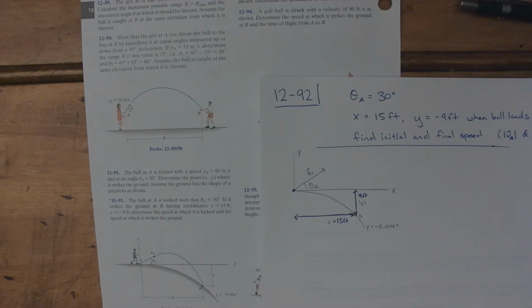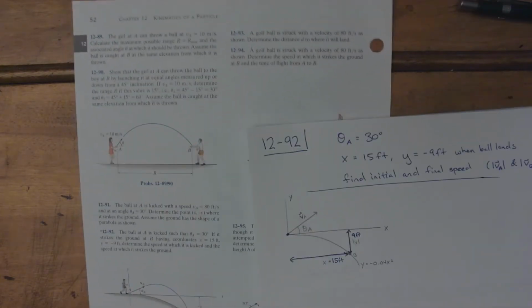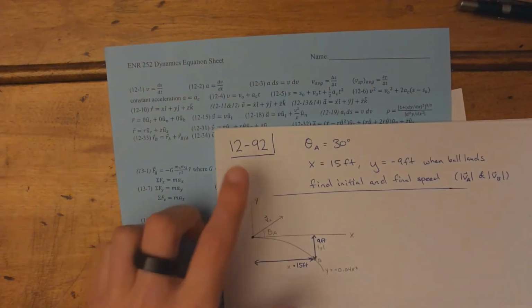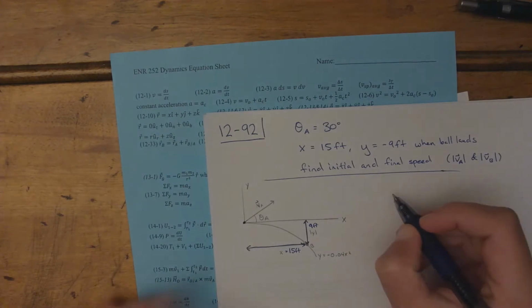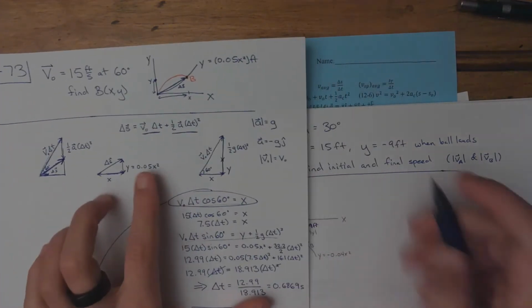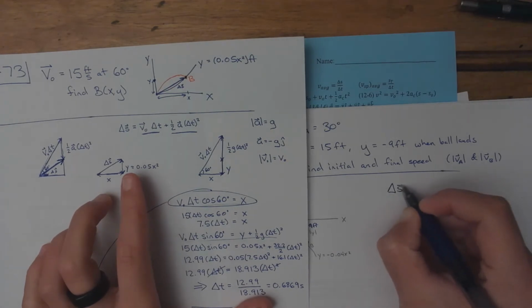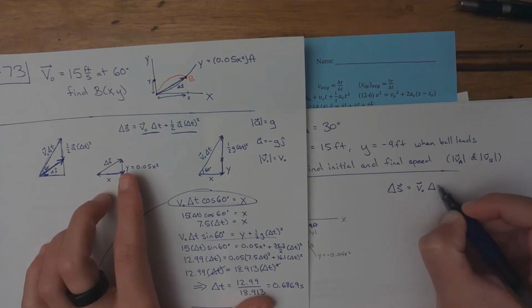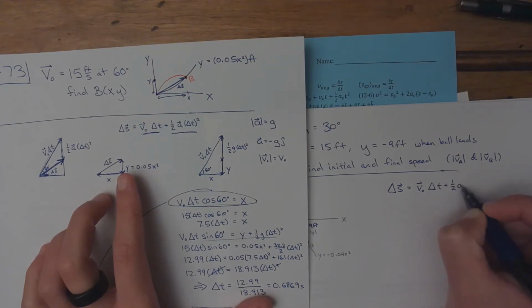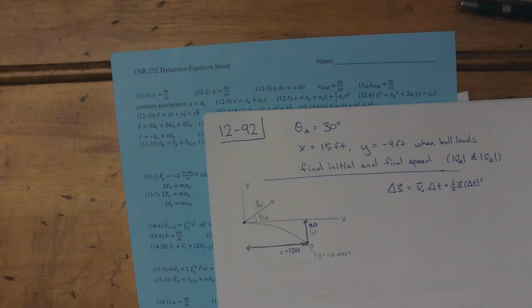Now I want to draw a vector diagram like I did for the previous problem. That's using the equation, which comes from our equation sheet, but we got to fix it a little bit because it's not written as a vector equation here. So we'll write it the same way that we did in problem 73 and say the vector delta s, which is the displacement, is equal to v naught times delta t plus 1/2 times the acceleration times delta t squared.